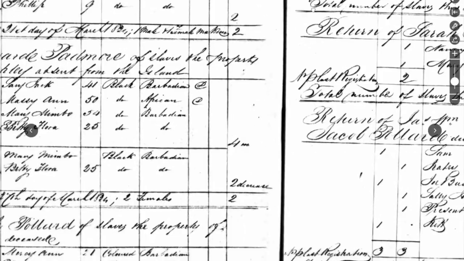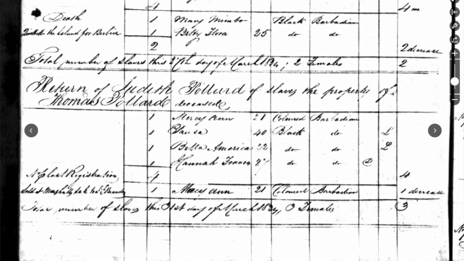Okay, so again, we've got this register. Here we are down here, and we're seeing this is the return of Judith Pollard of slaves of the property of Thomas Pollard, deceased. So again, that tells us he died sometime around or slightly before the 1834 census, and I'll show you how to find out when he died.